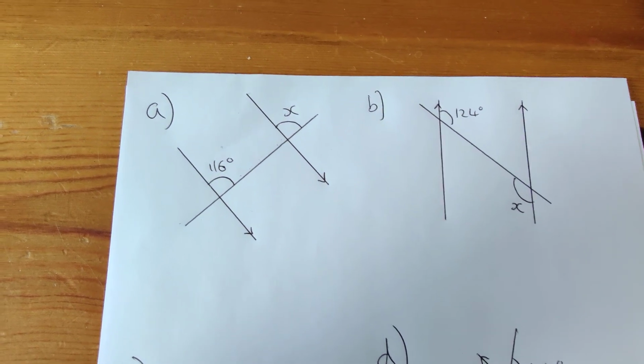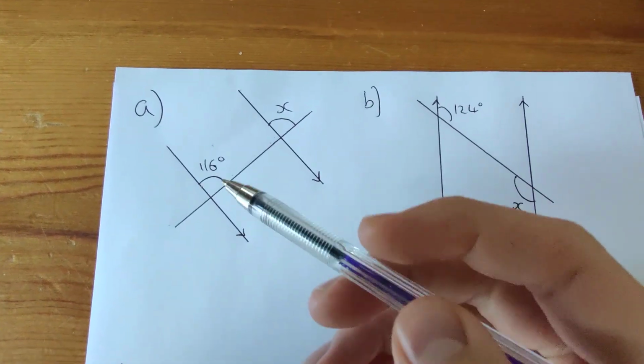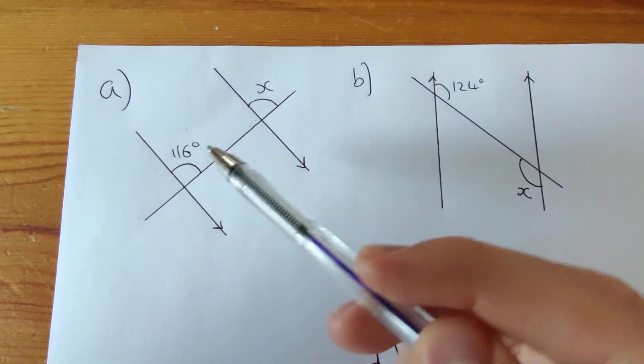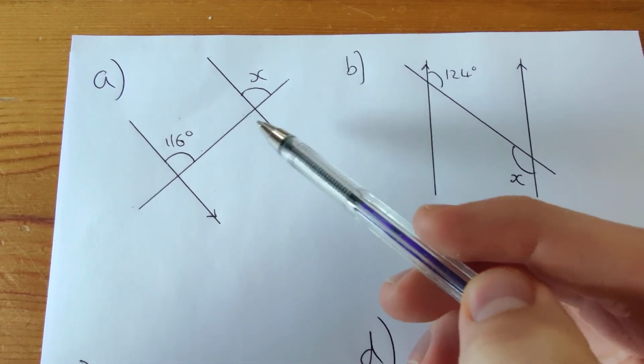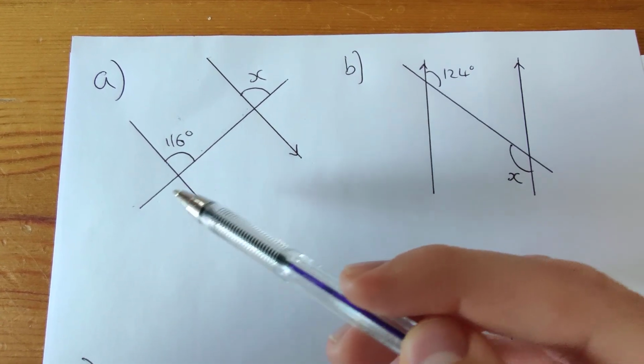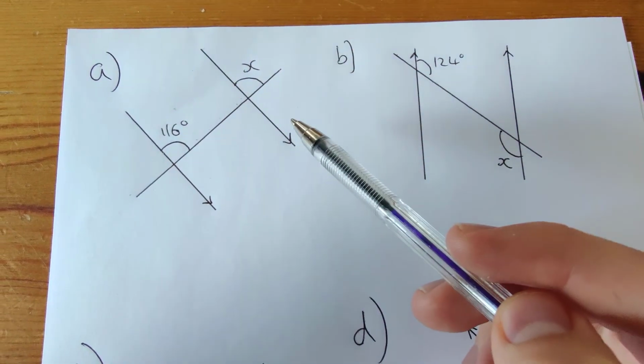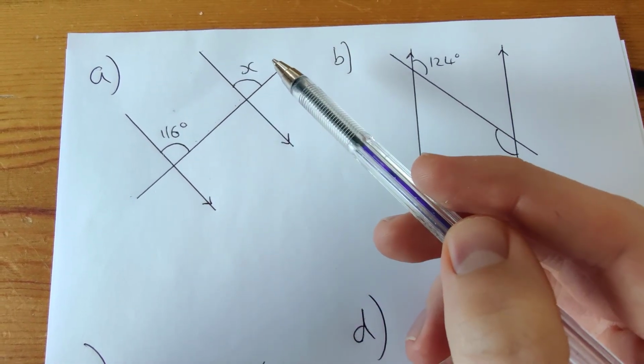Here's some examples of some angles on parallel lines questions. Here on question A, I can see I've got two parallel lines there and a line going through them. So these four angles are effectively the same as these four angles because they both share being on one of these parallel lines and they both share this straight line here.